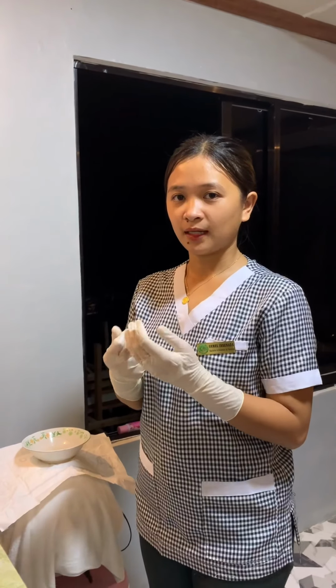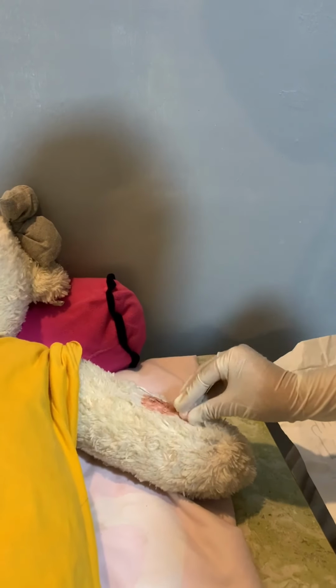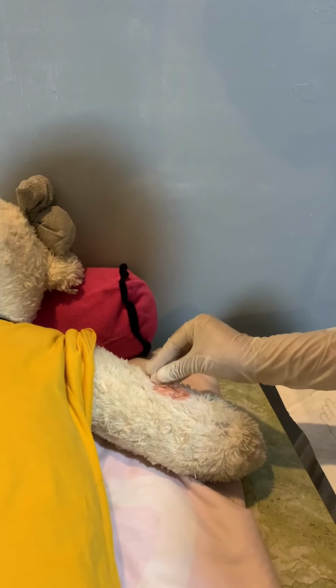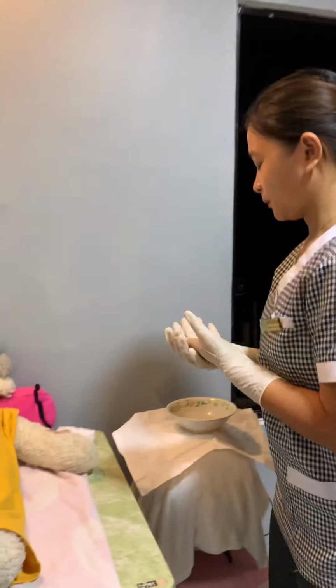I'm going to clean the wound with the antiseptic solution. I'm going to apply now the plaster and the dressing to my patient's wound.